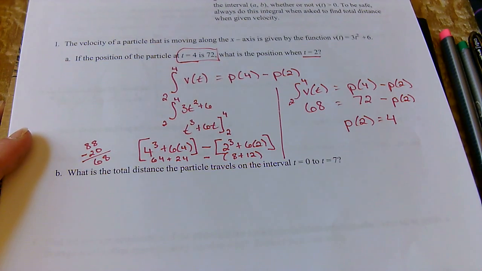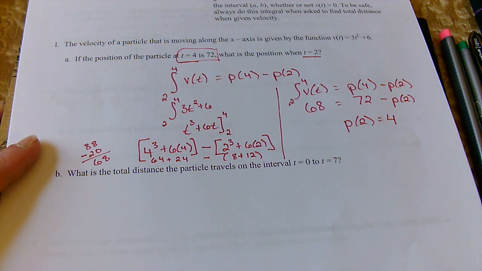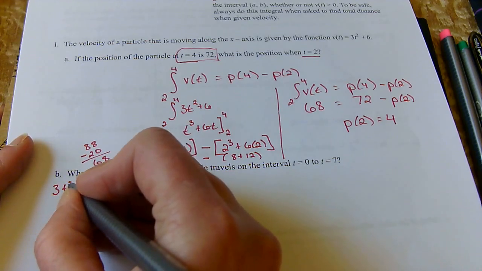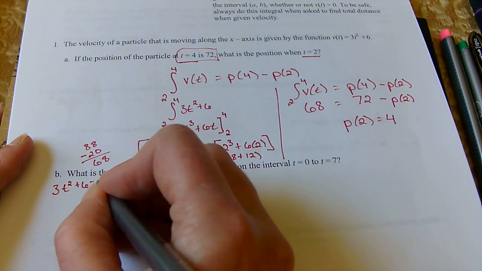What is the total distance the particle travels on the interval from 0 to 7? So let's think about this. 3t squared plus 6. Is that ever going to equal 0? Are we going to ever have negative velocity?